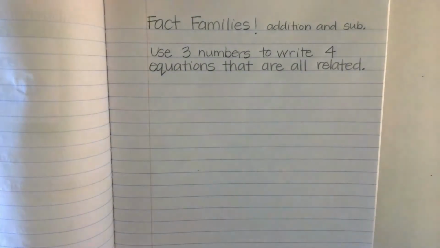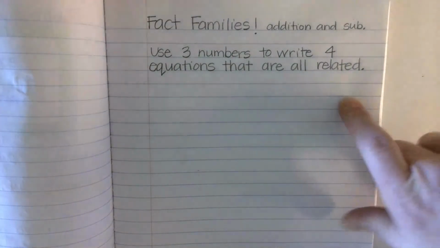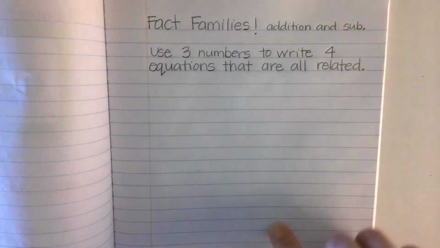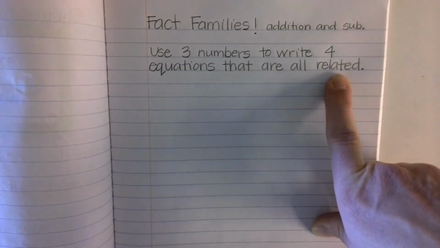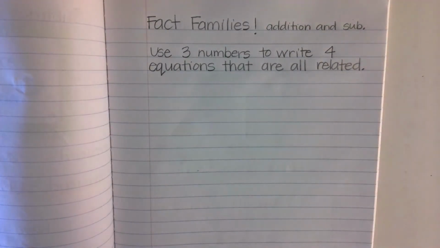That's why they're called fact families, because you're related to all the people in your family, and all the facts in the family are related.